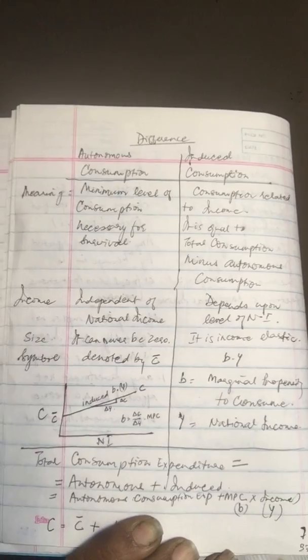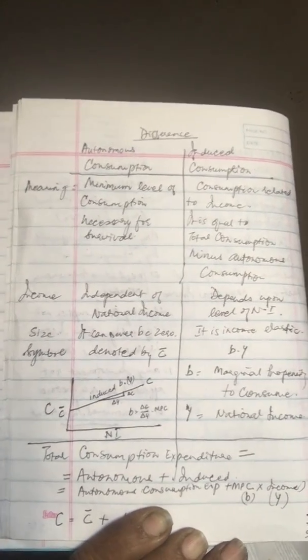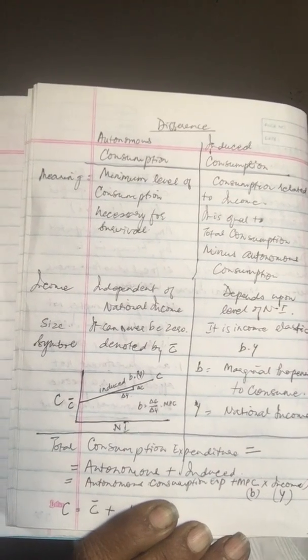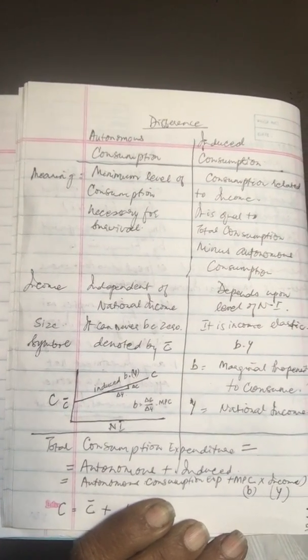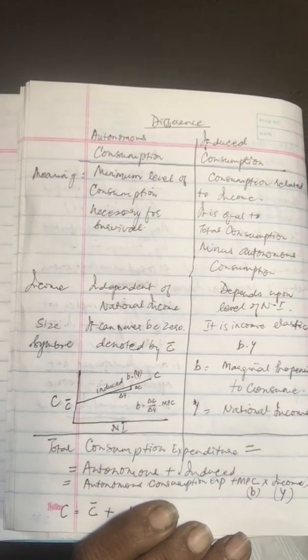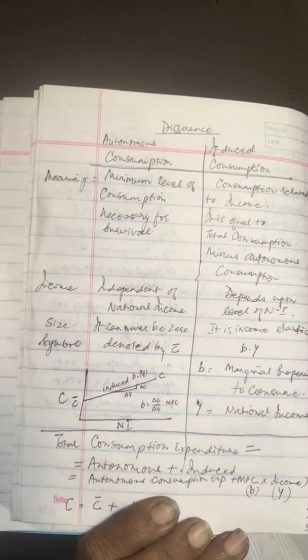We'll do the formula later on, but let's see the difference between these two words. Autonomous consumption is the minimum level of consumption necessary for survival, which means even at zero level of income, there is some consumption.